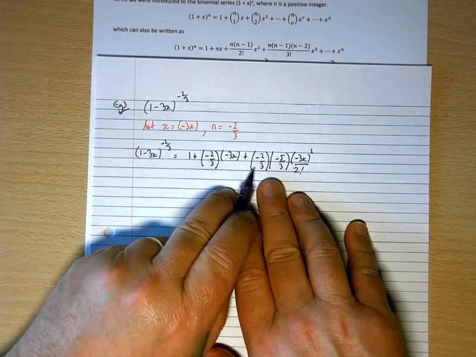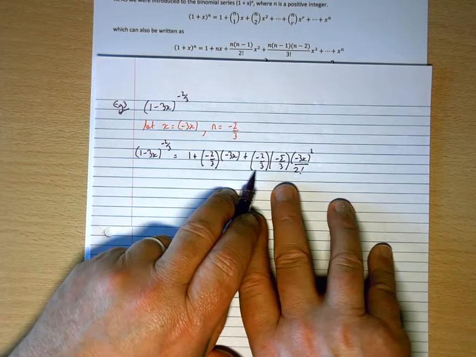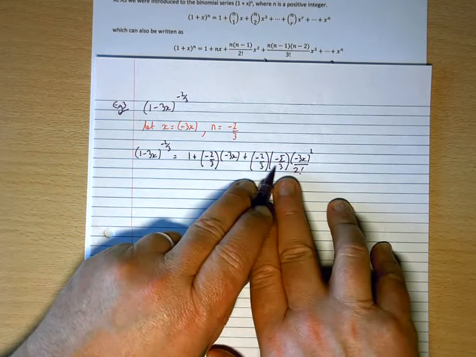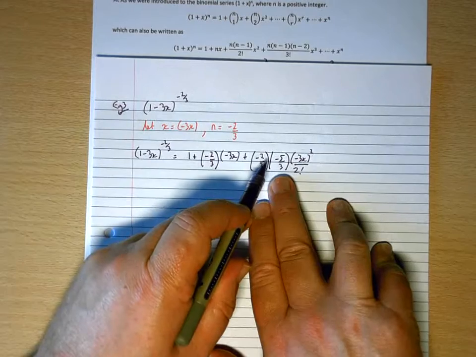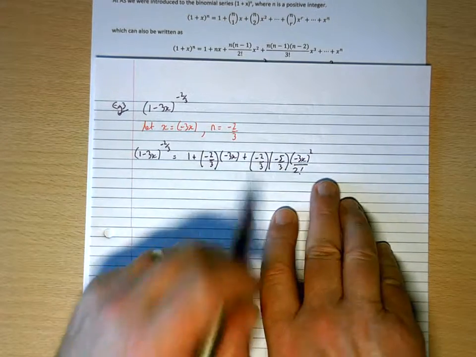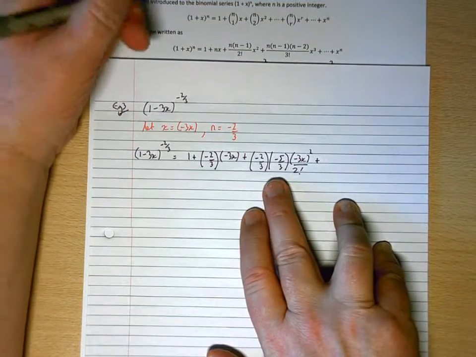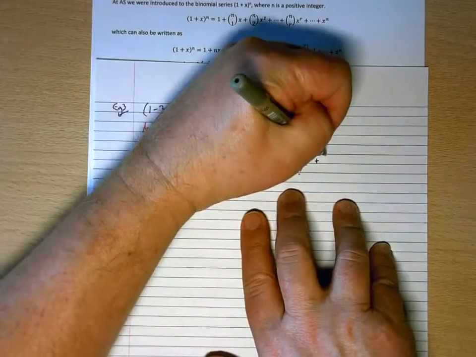So you can see now why this is going to be an infinite expansion, whereas with the AS examples you end up with that ending up at 1. With this, these coefficients are going to get increasingly large or small. So to get the x cubed term, that's giving us the x squared.